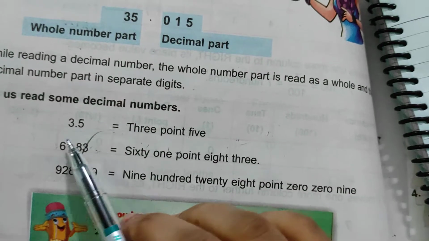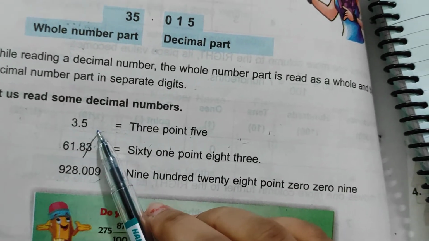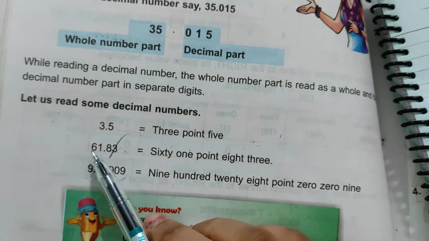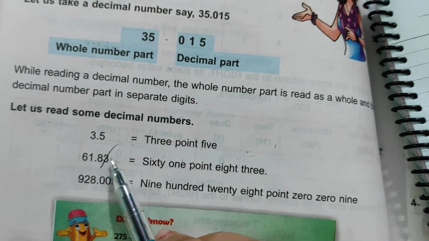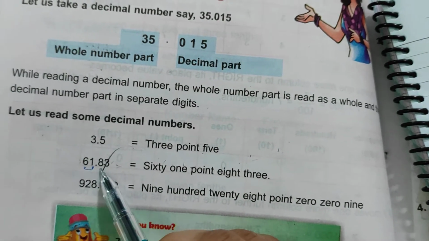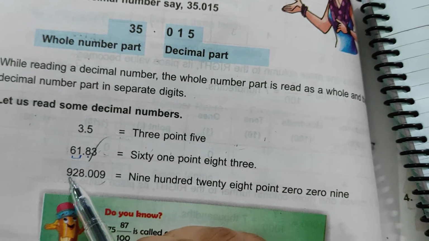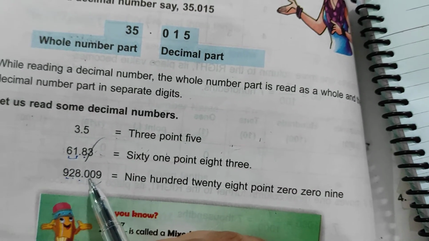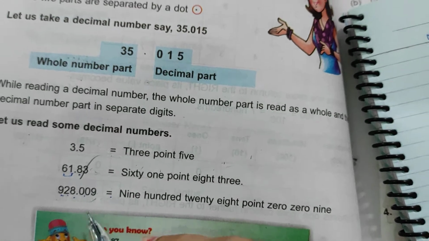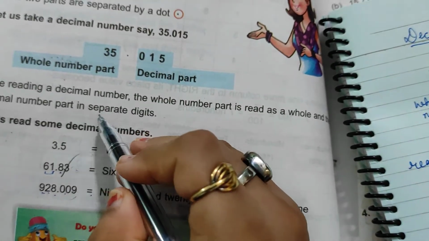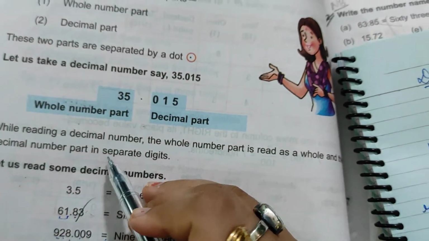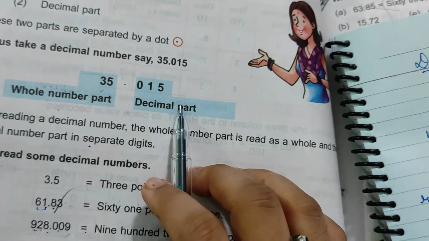So let us see some examples. Here 3.5 is given to you. Here we will read 61.83. We will read it as 61 and it is read as 83. Here we will read it as 928.009. We will read the decimal number as separate digits. Okay, it is mentioned in your book also. So this is the whole number part, this is the decimal part.